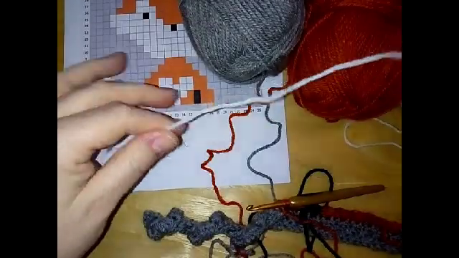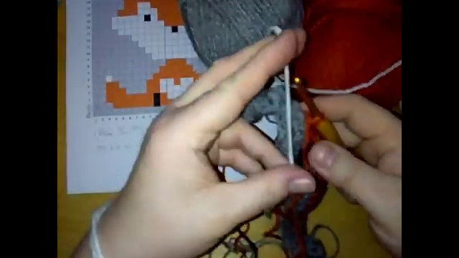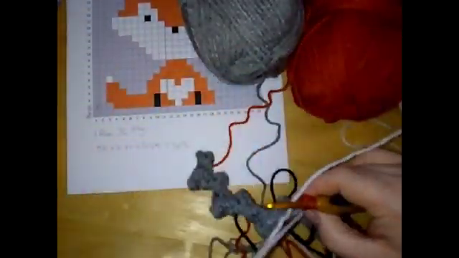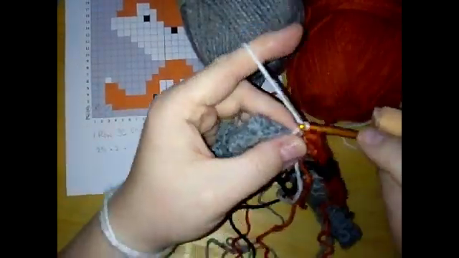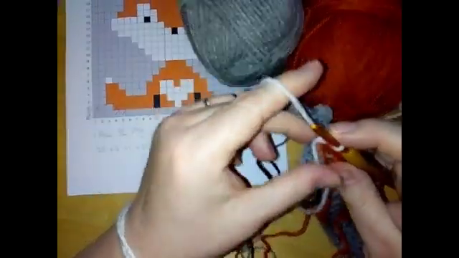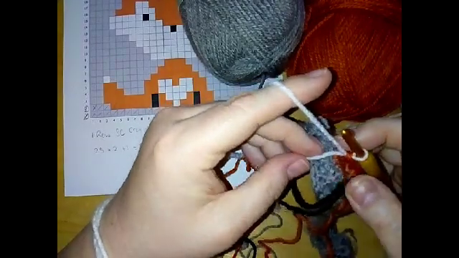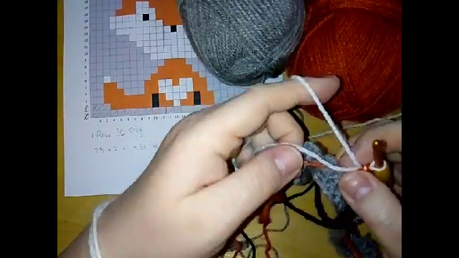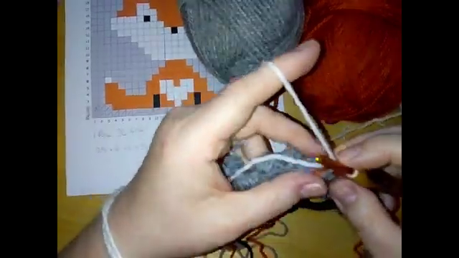And we're going to bring that white in, and we're going to join it just as we have all of the other colours that we've done. So pull that through, and I'm going to work over this end just for the first stitch, and I'm going to work over the brown to carry it through.